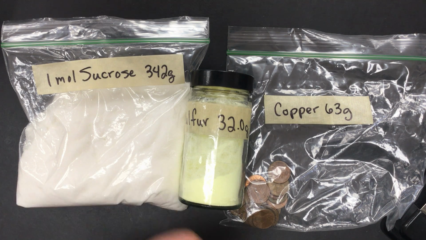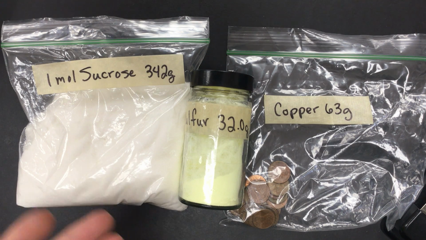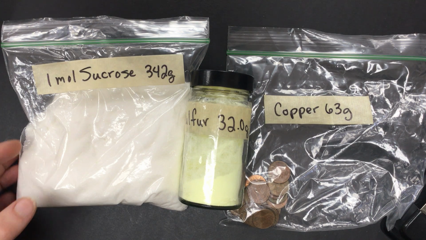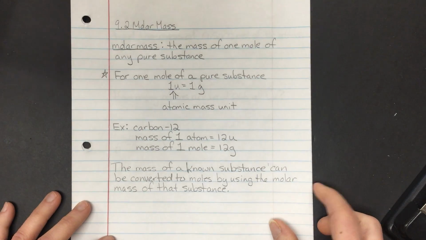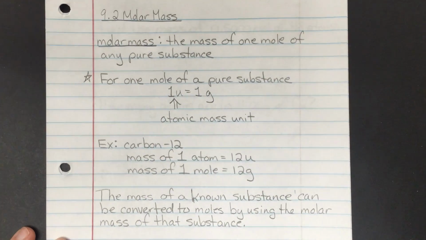Even though I have the same number of particles for all of these, the different particles have different masses. And so that's why these each have a different molar mass. So I'll put my notes up here, and I'll give you a few seconds to pause and copy those down.